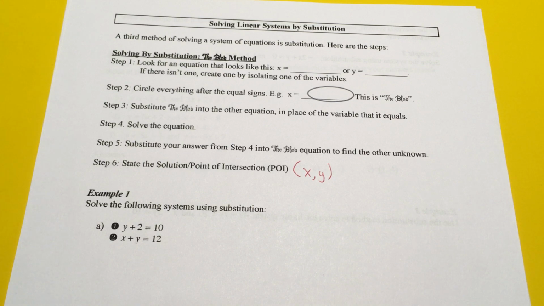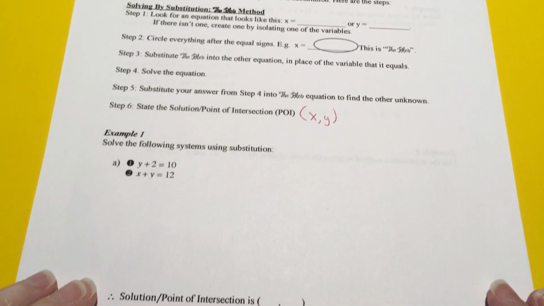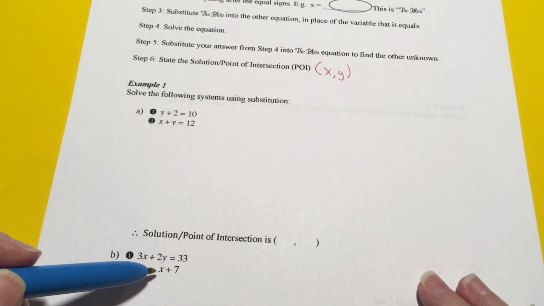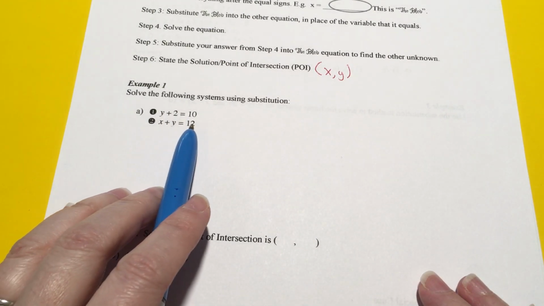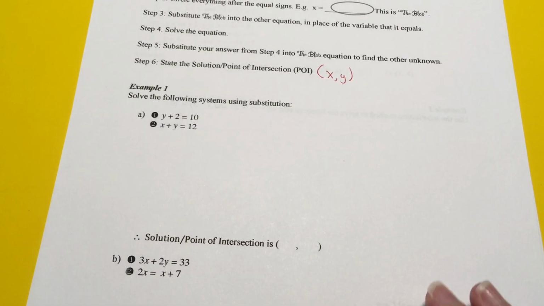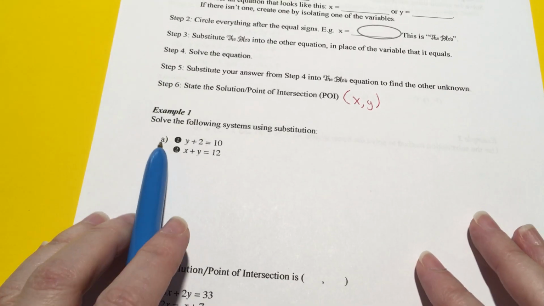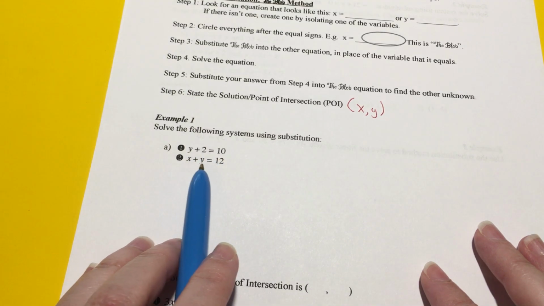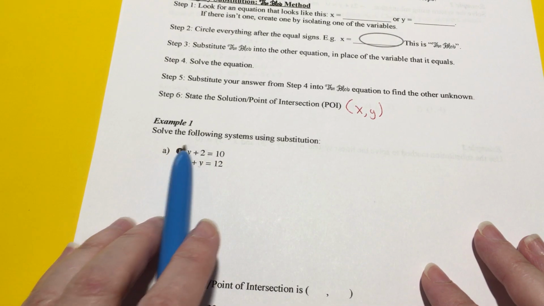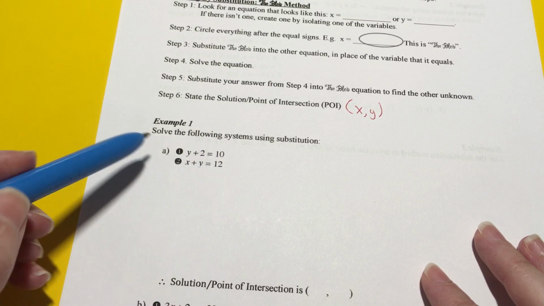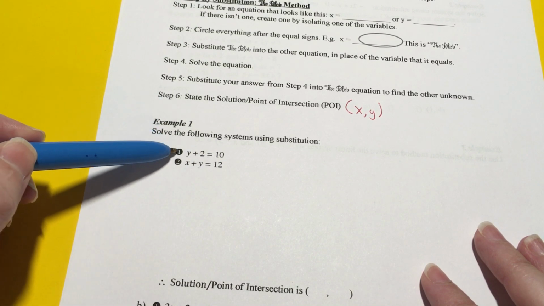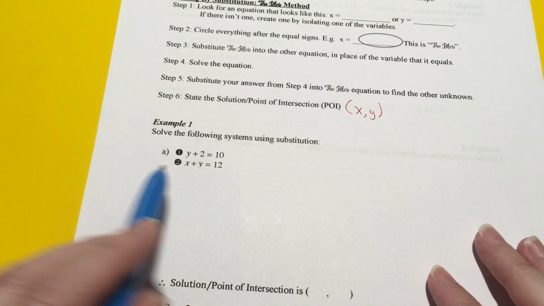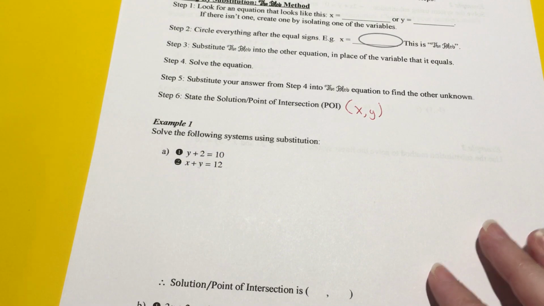So let's do a few examples here. The first two examples are going to be fairly simple to get our variable by itself. Example 1, we have these two equations, y plus 2 equals 10 and x plus y equals 12. Let's take a look at these two equations. The first one just has y in it, doesn't it? So we're going to use that equation to find y.